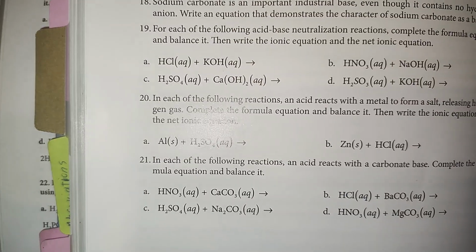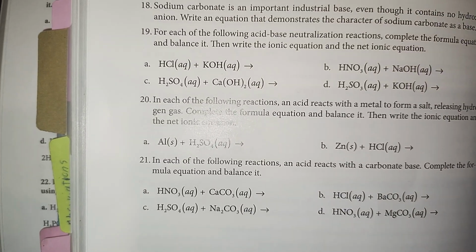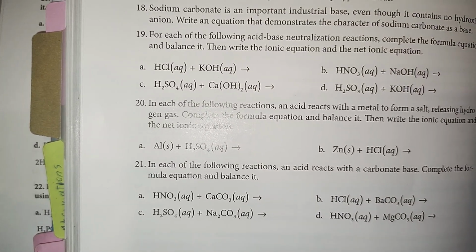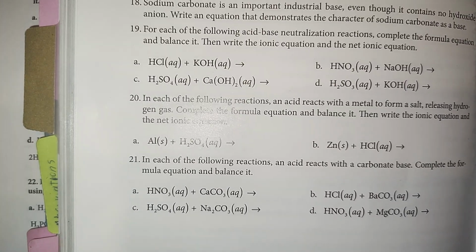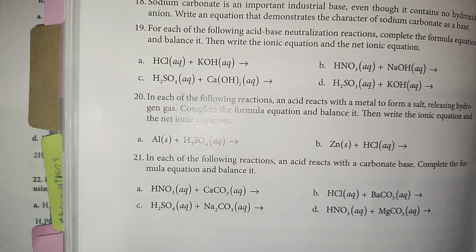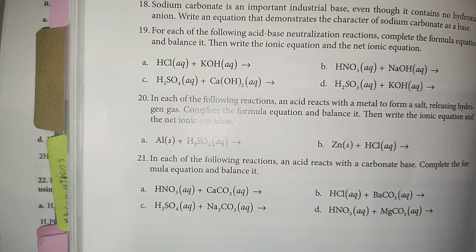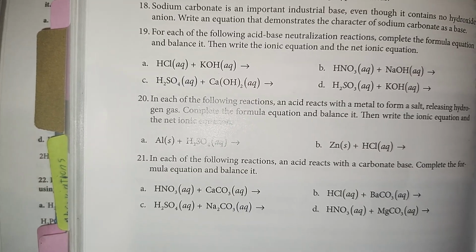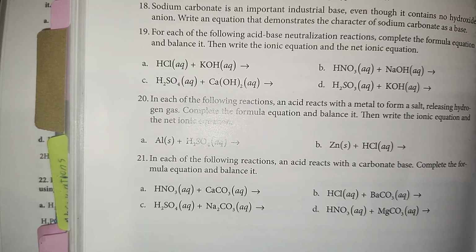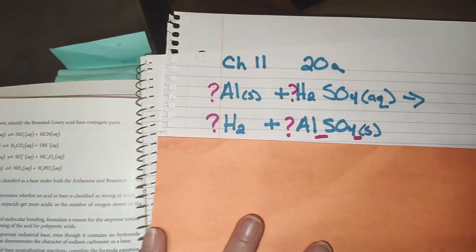The aluminum solid reacts with hydrogen sulfate, an aqueous solution. And then it tells us what is going to happen. We're going to get a hydrogen gas and a salt. So the aluminum and the sulfate are going to be put together. So here we are.